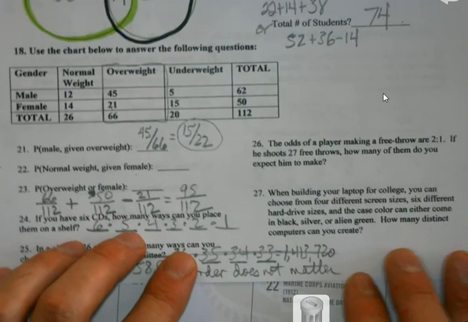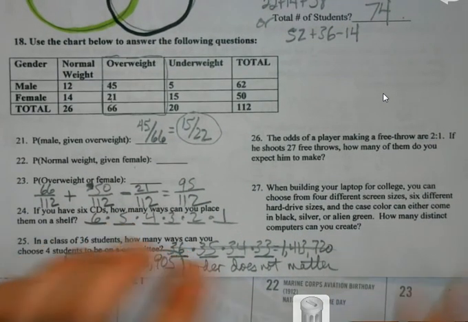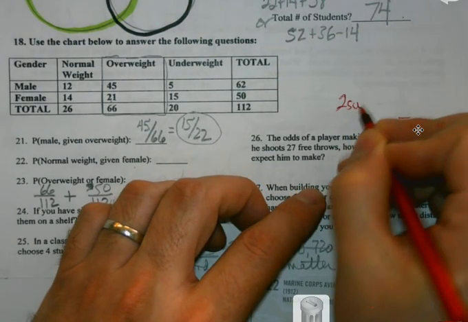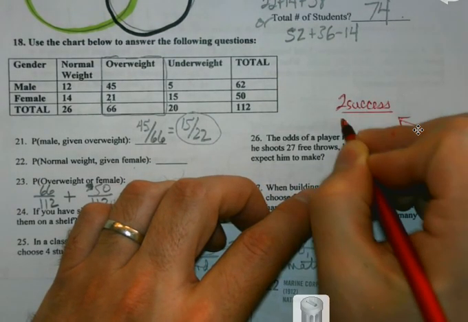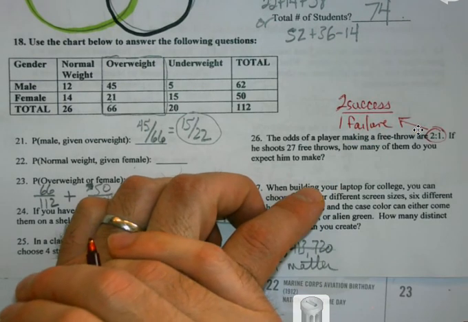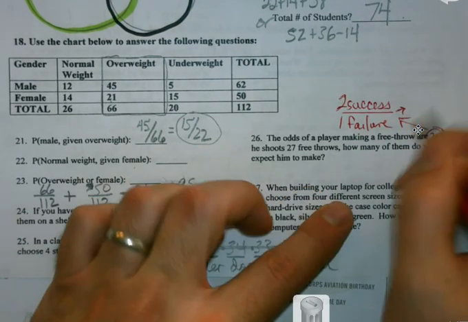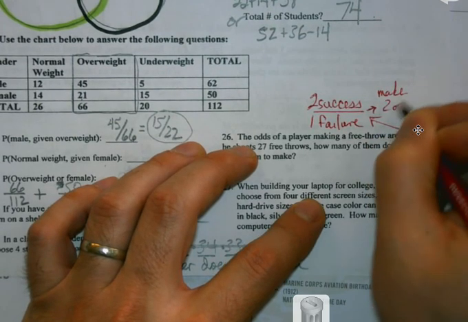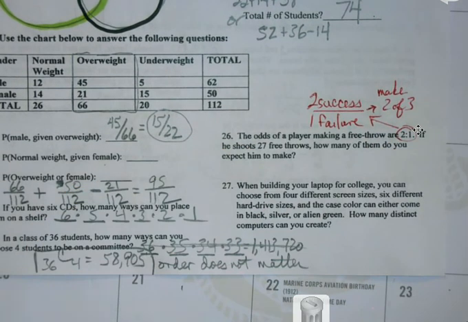The odds of a player making a free throw are 2 to 1. Okay? So this means 2 successes for every 1 failure. So in other words, that means this person's going to make 2 out of every 3 free throws because they're going to have 2 successes and 1 failure for every 3. If he shoots 27 free throws, how many of them will he make?